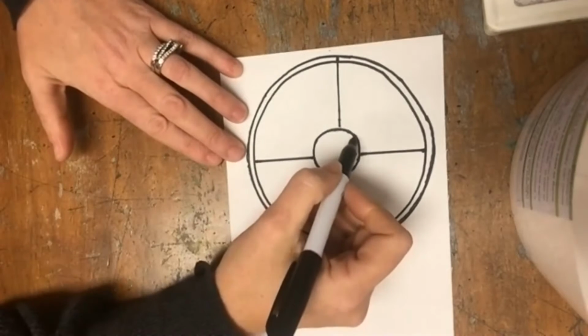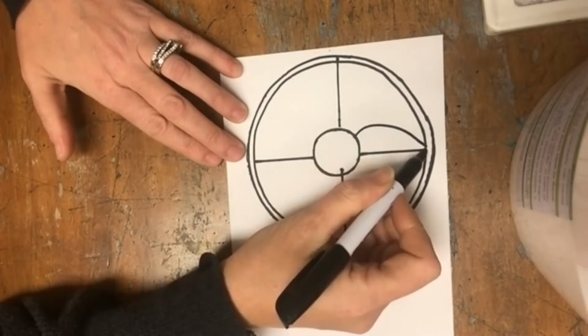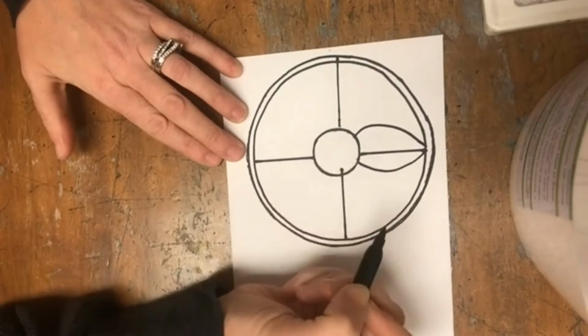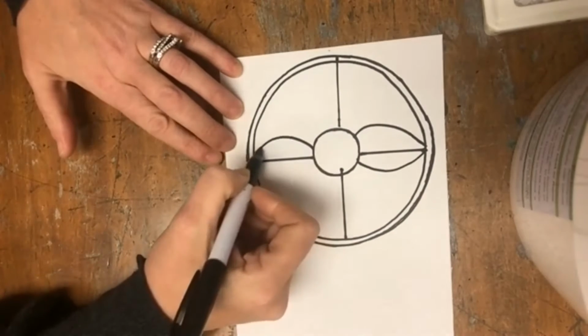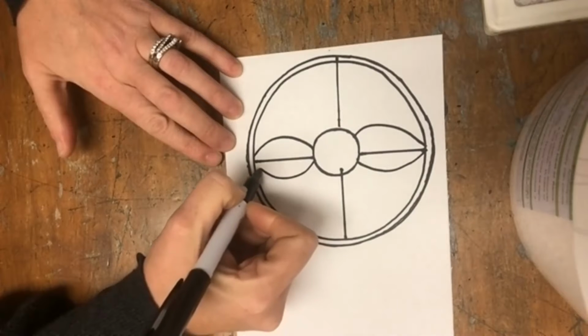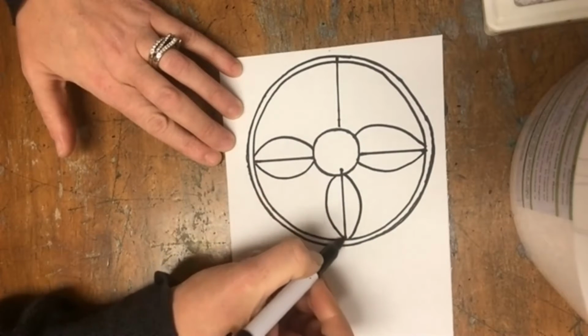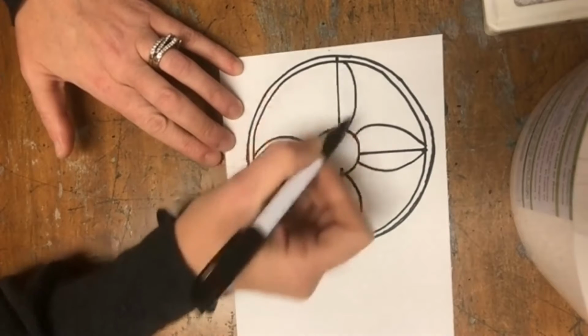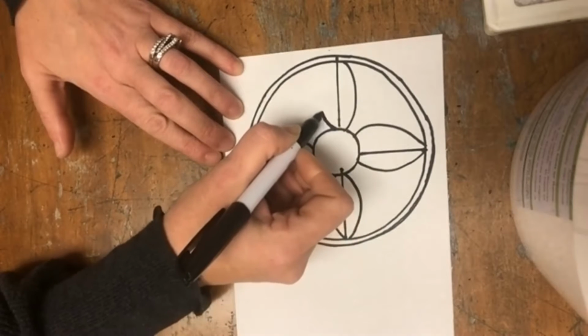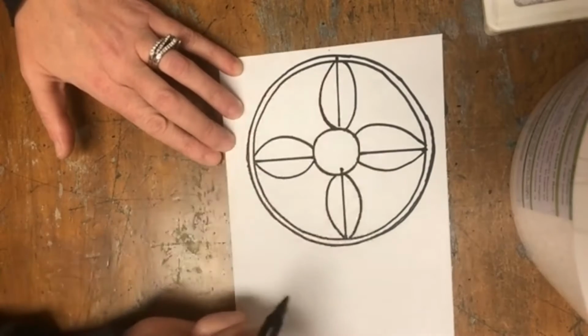All right, so the first thing I'm going to do is create this petal design in all 4 sections of this circle. I'm just starting a little bit off from that main line and I'm trying to come to a point.